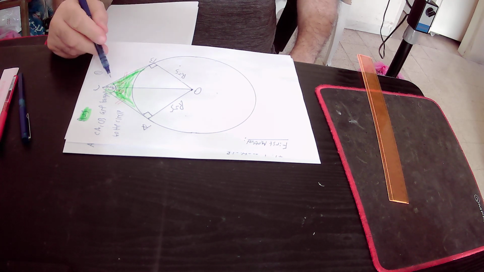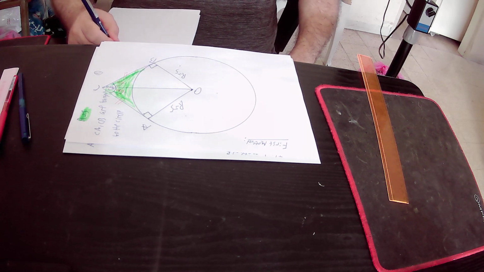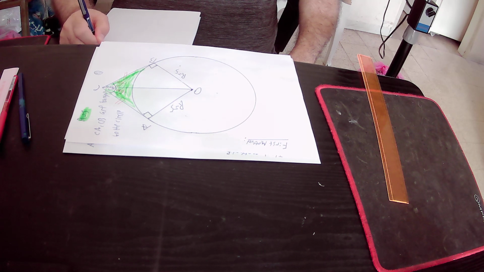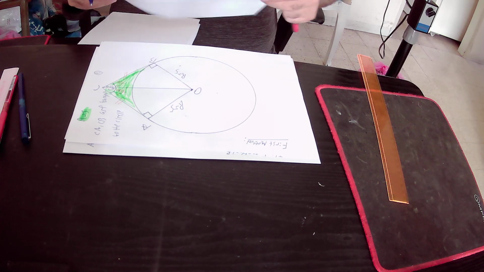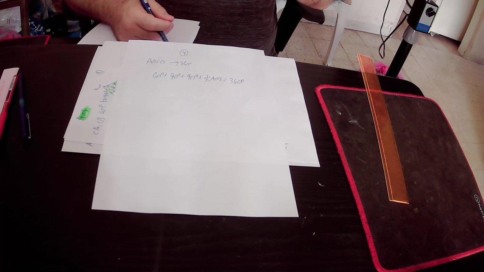Therefore, here we have 60 degrees plus 90 degrees plus 90 degrees plus the size of angle AOB must equal 360 degrees according to the rule that is stated. Again, according to the rule that I stated, the sum of the angles in quadrilateral ABCO equals 360 degrees.